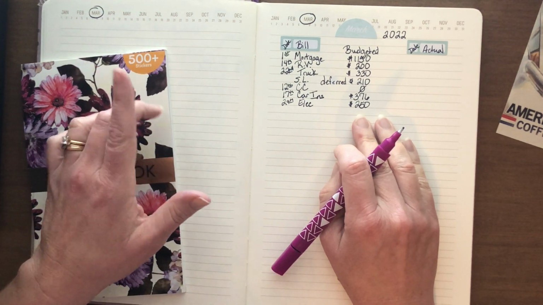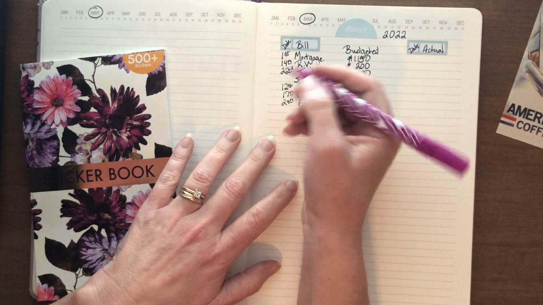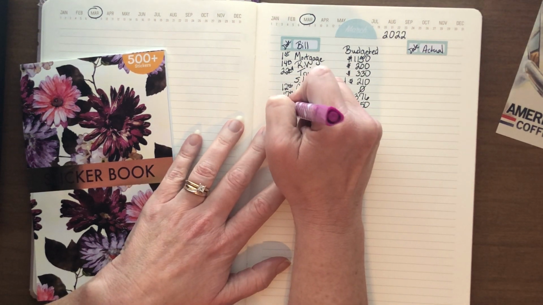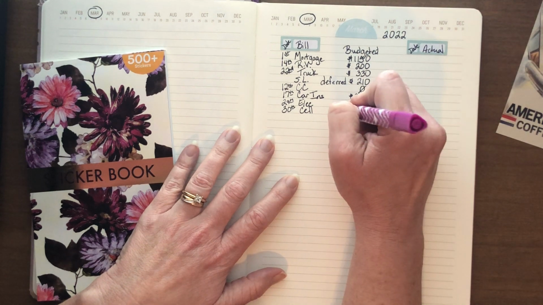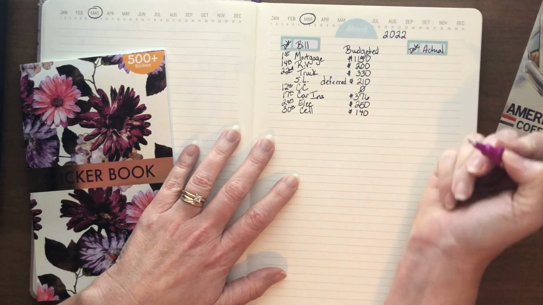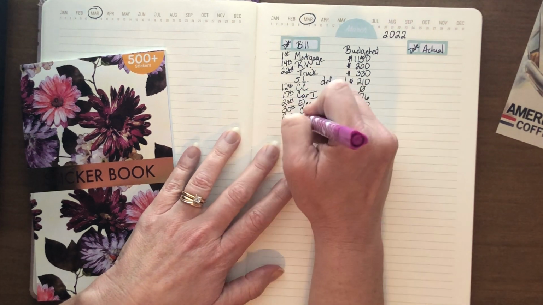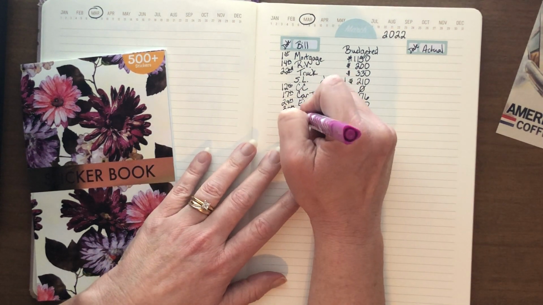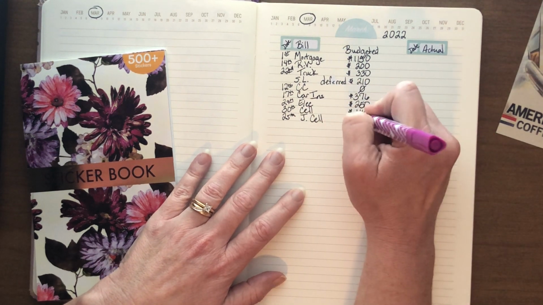Last month was a pretty high month for us, but hoping that it will go back down. The 30th, the cell phones are due, and they are $140. The 25th, our youngest is on a different cell plan than everybody else in the house, and it is $30.